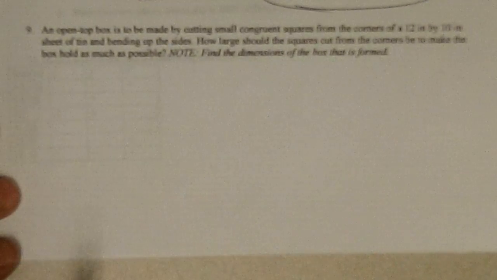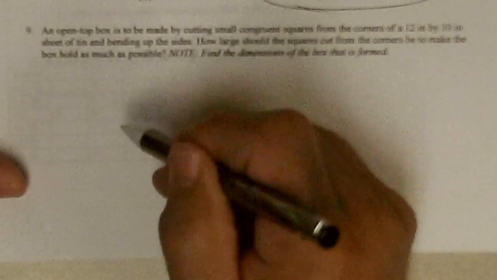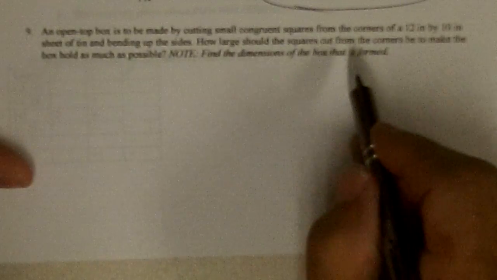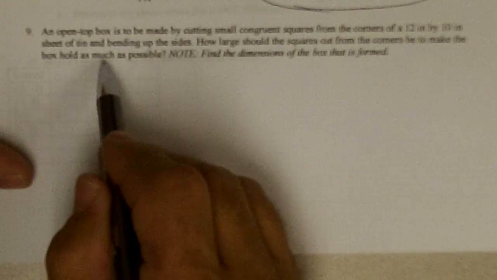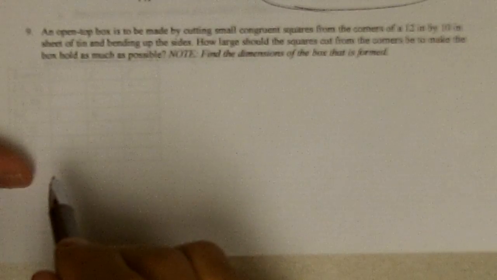Number 9. An open top box is made by cutting small congruent squares at corners out of a 10 by 12 sheet of tin and bending the sides up. How large should the squares cut from the corners be to make the box hold as much as possible?